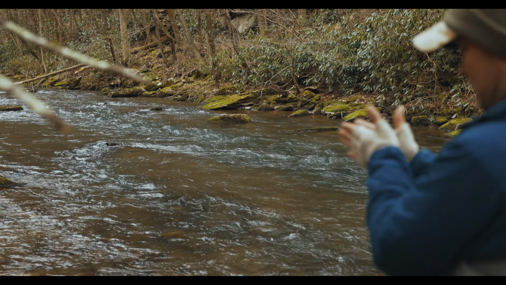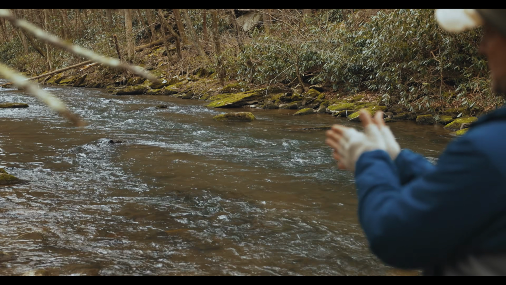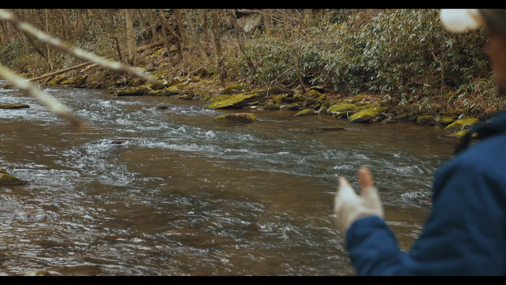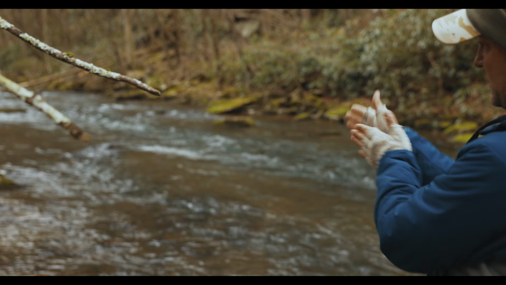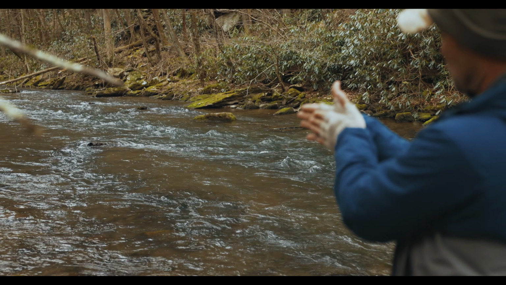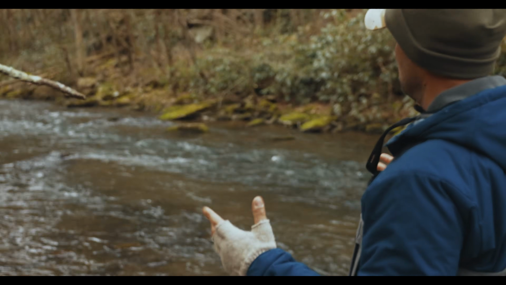Now, everywhere where one lane meets the next, you have the seams. They're not always going to be super distinct with a bubble line. I don't really see any bubble lines right there, but it's easy to pick out if you're really looking for it, where fast water meets slow water. Those would be really my primary targets, unless the fish tell me something else.